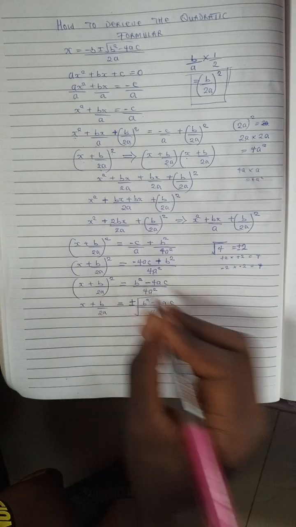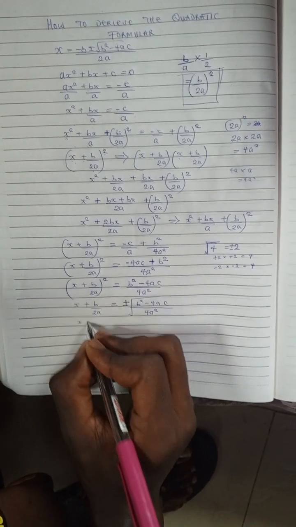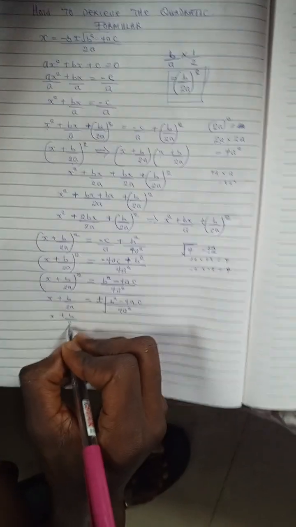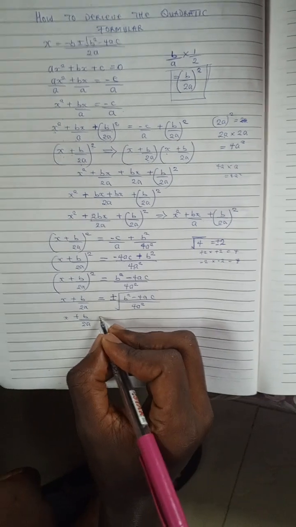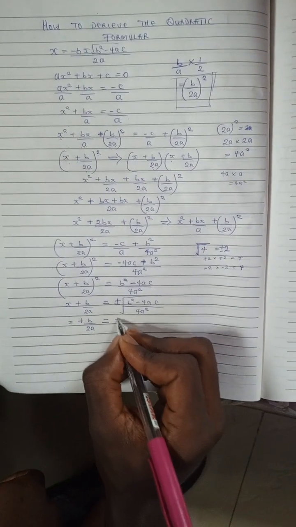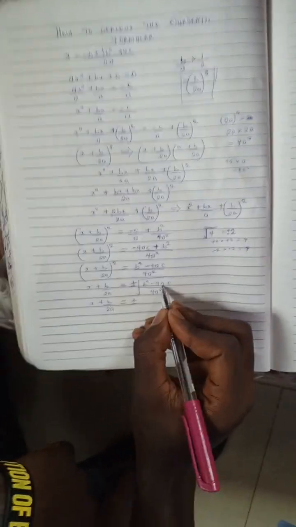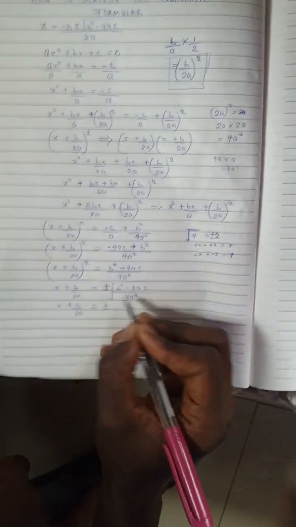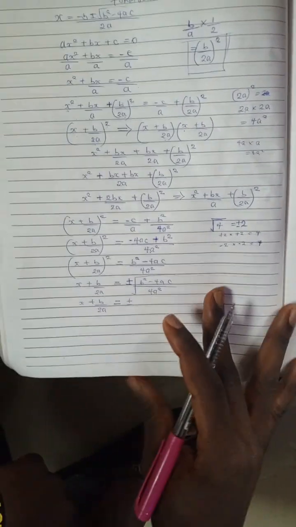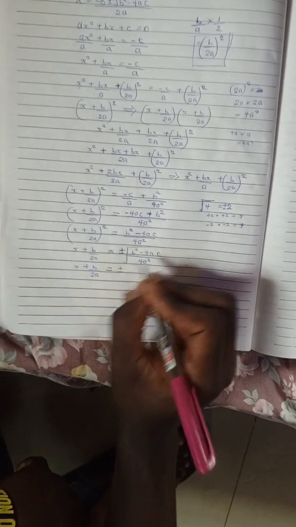So by proceeding, we have x plus b over 2a giving us plus or minus. Now we don't know what the square root of b squared minus 4ac is. So you continue, you write your square root.